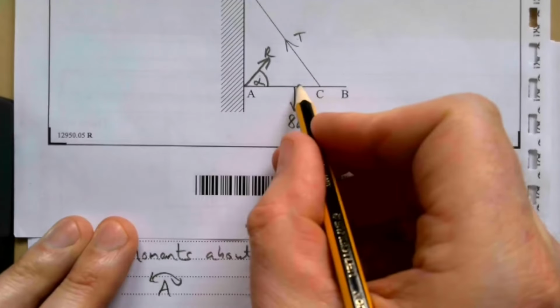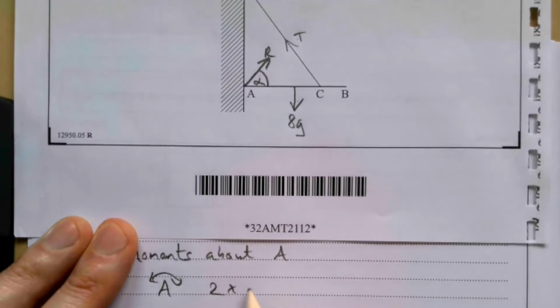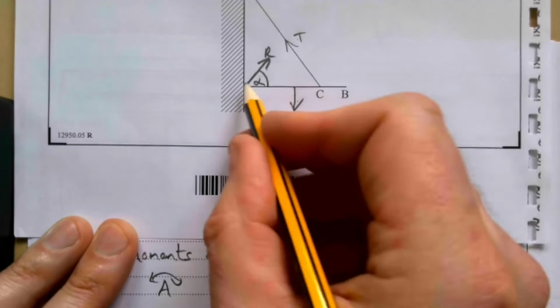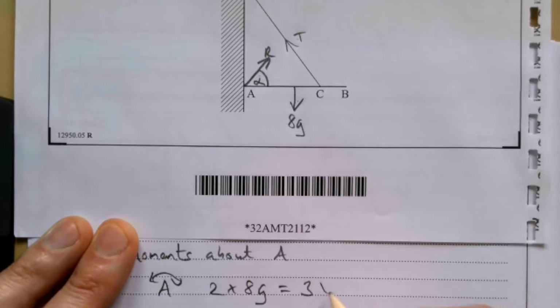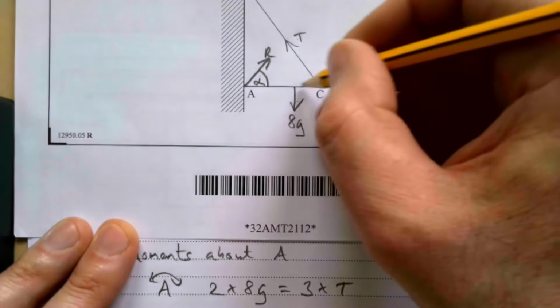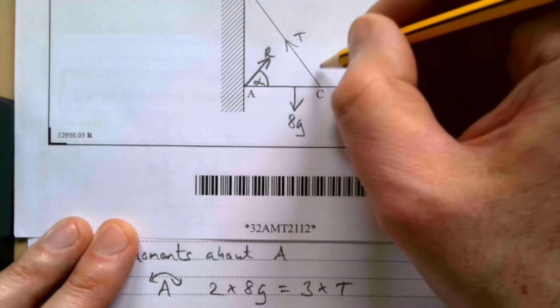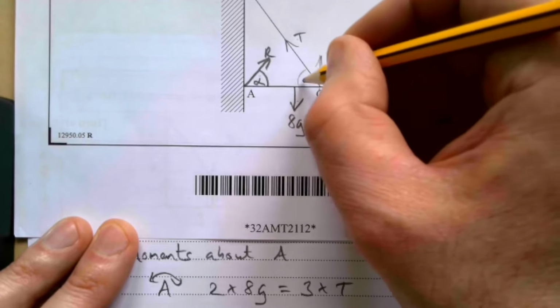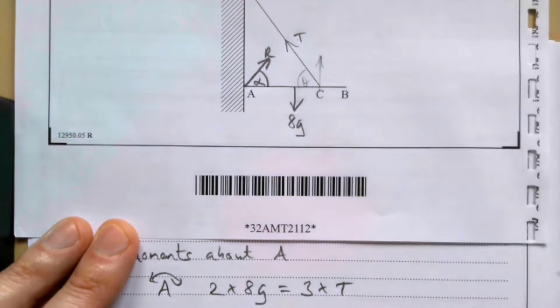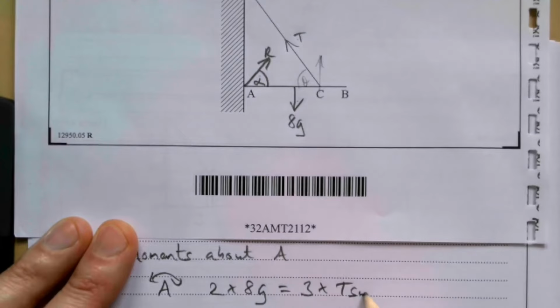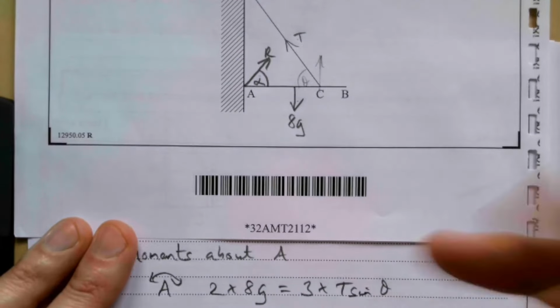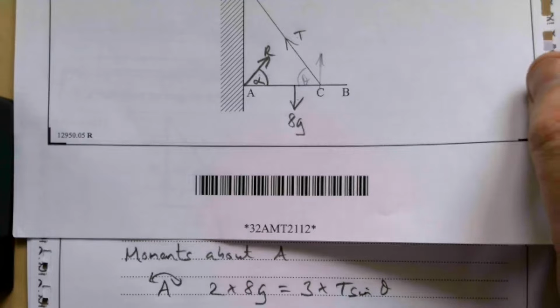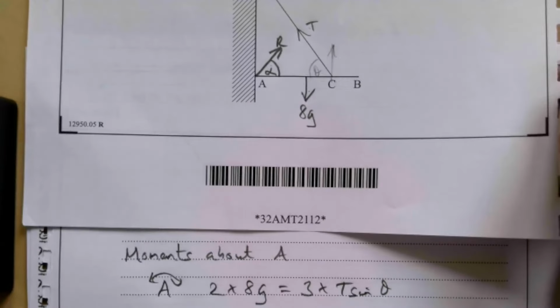The distance is 2, so 2 times 8g equals 3, because that distance is there, times T. We resolve this T perpendicular to the rod, and we know that's theta, so we're not going to cross it, so it's going to be sine theta. You can work out your theta, of course. It ends up being 53.1 or something like that.